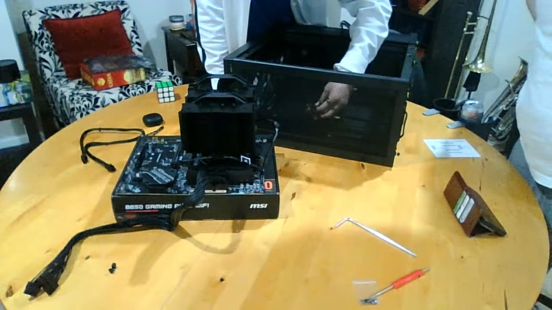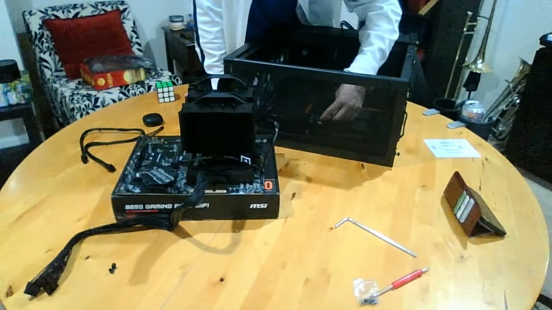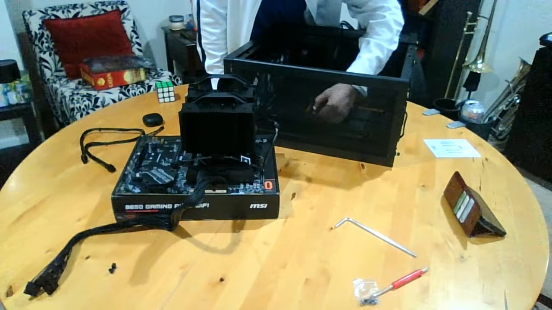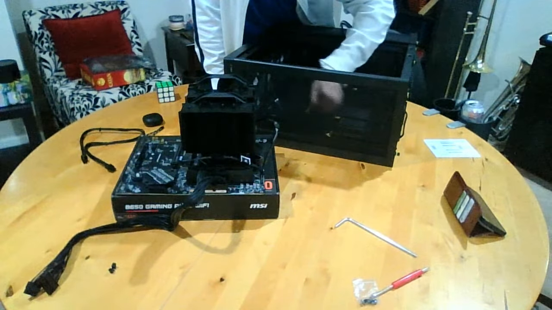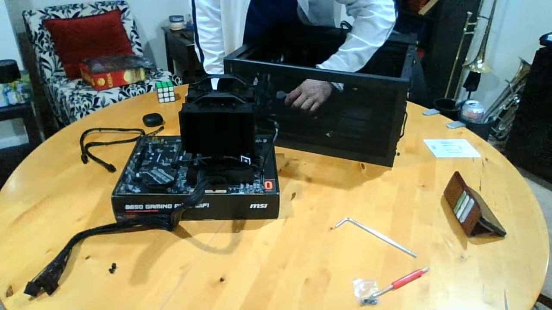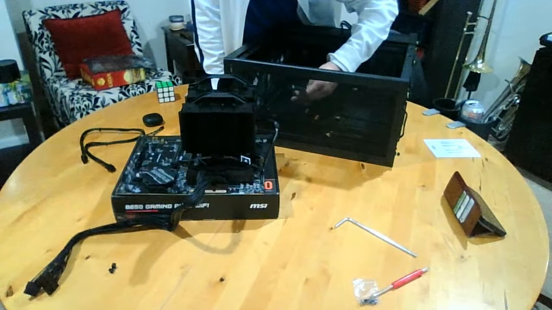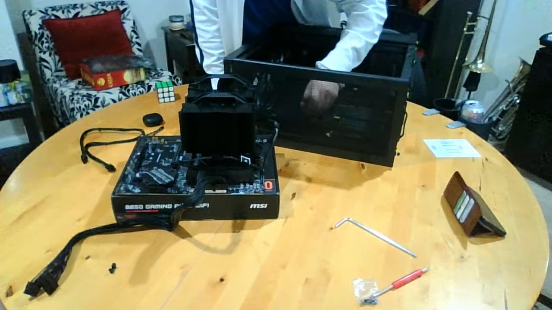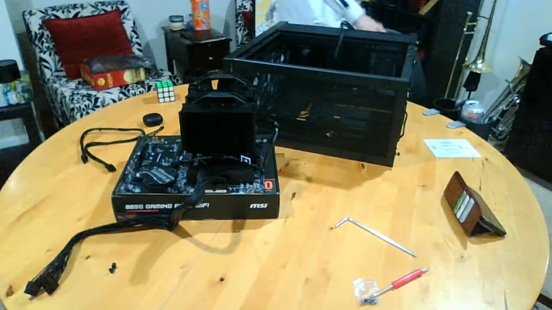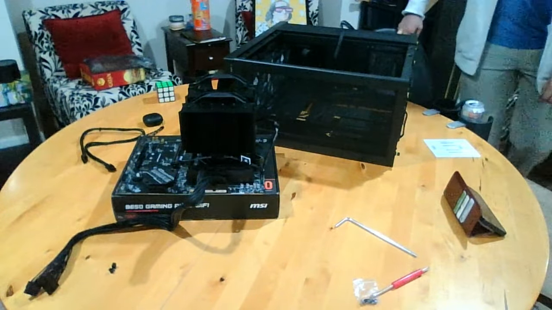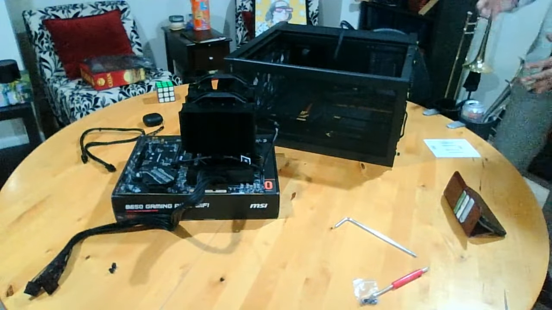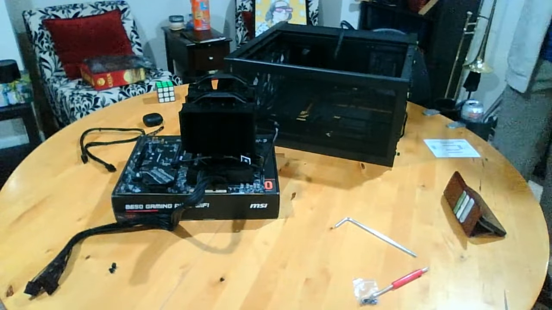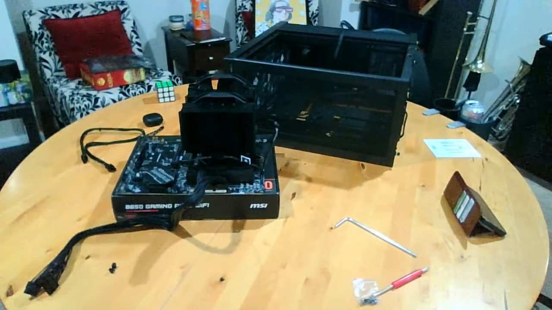Okay, I want to make sure. Hold on, let's undo the shroud over here. It connects the button there to your case. Yeah, no, I understand what it is.